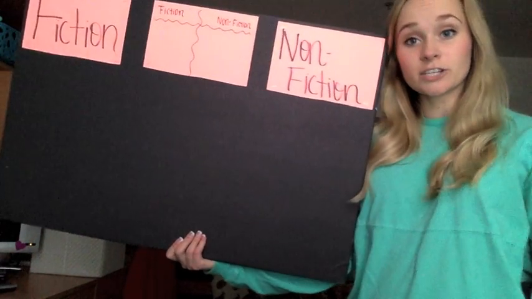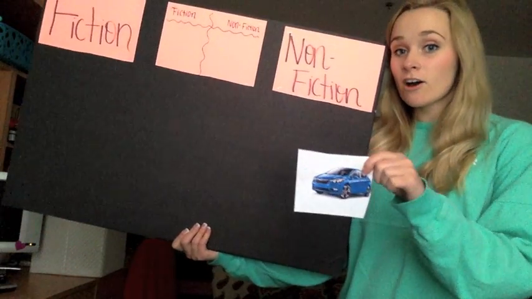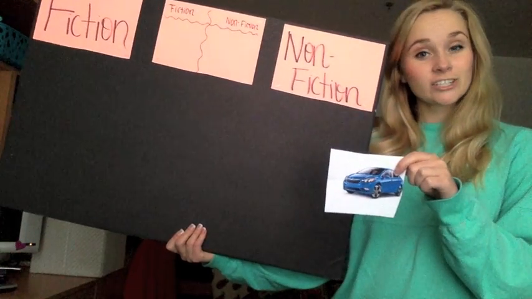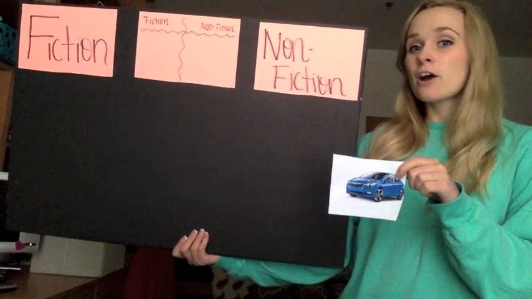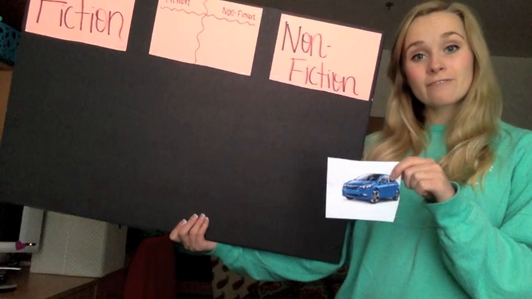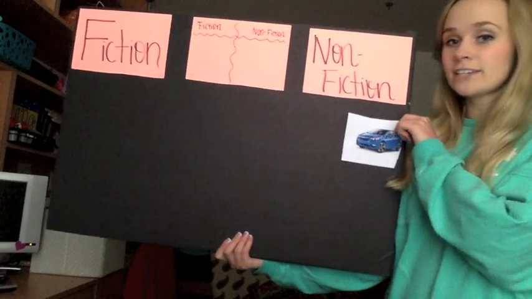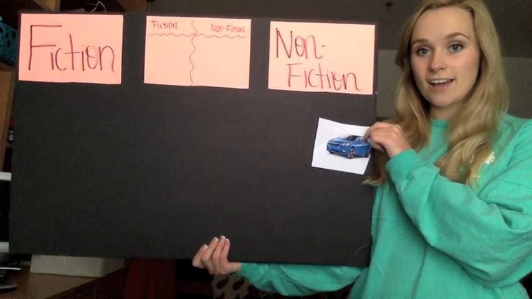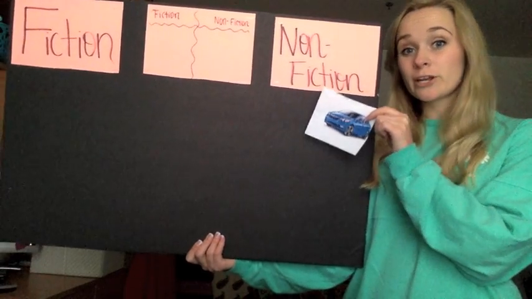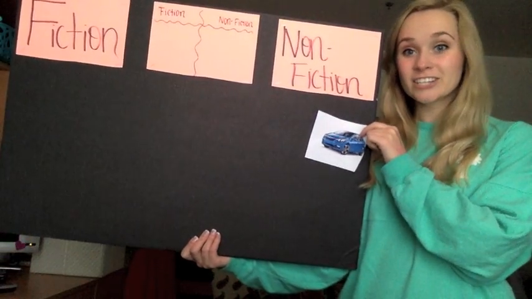So if we are going to do one together, we would take a car. And is a car fiction or nonfiction? Well, cars are real, so they're not fantasy. So we are going to put this on the nonfiction side. So on your paper, you would glue a car on nonfiction.